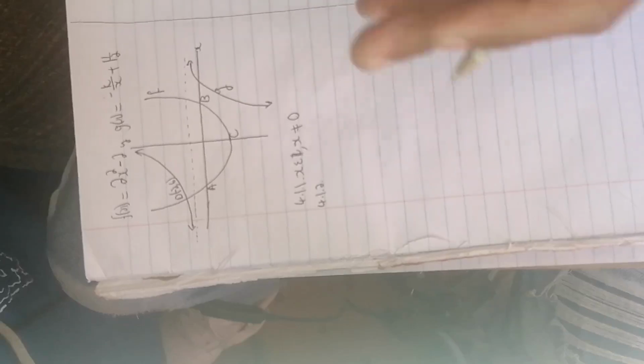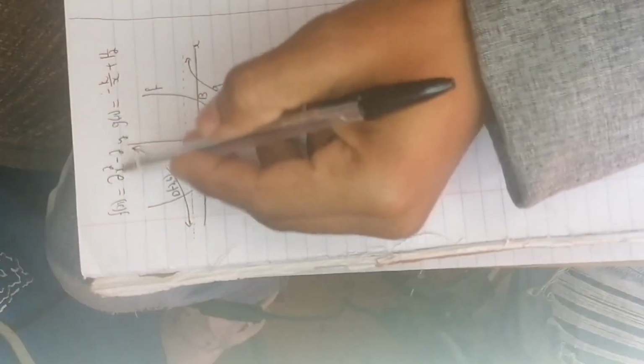Now, in 4.1.2, they want the range of f. Now, the range are the values of y that also satisfy a particular condition in place. So, if we want the range of f, not y, now, the range of f, here it is.